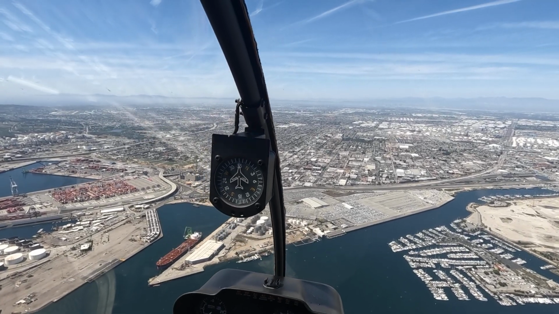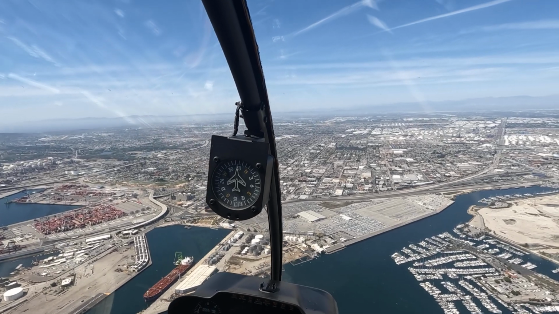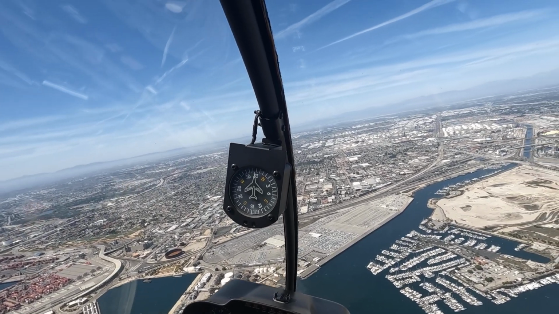Say again, your radio is really cut off. A3 Hotel. Left side is clear. You have control? I have controls.